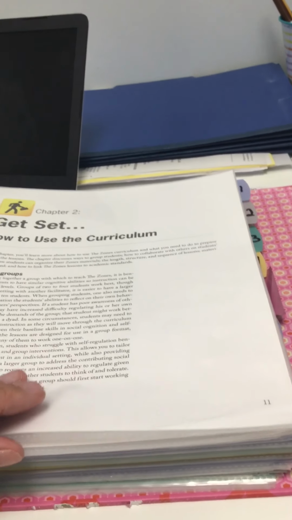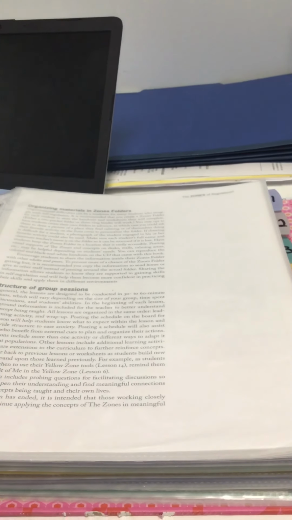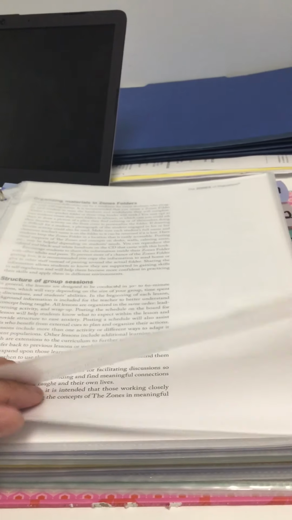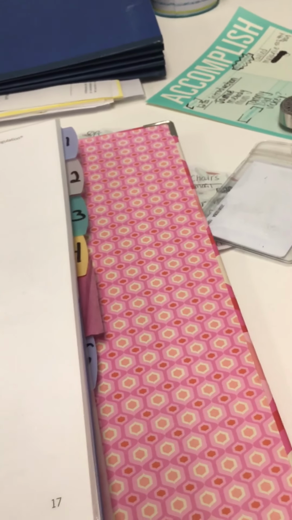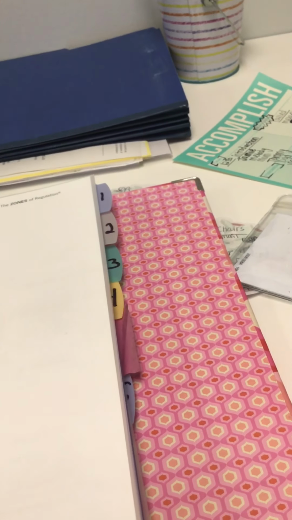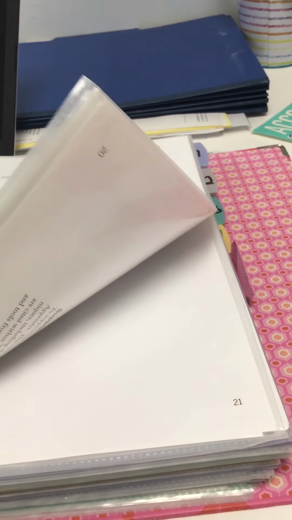Then it explains to you in chapter 2 how to use the curriculum. You can do it in groups, but as in therapy, you'll be using it on an individual basis. So you run through each of the lessons. You'll see on here, each of these has tabs on it. Those are the beginning of each lesson that goes with that specific part. So what you want to do is go through the lessons as they go.